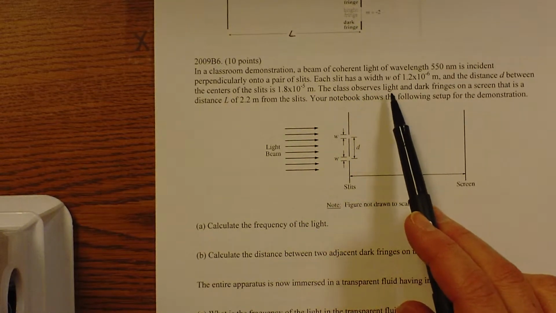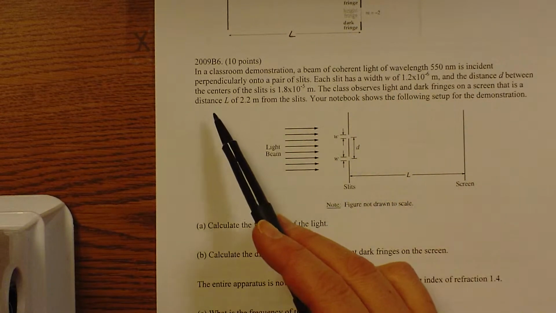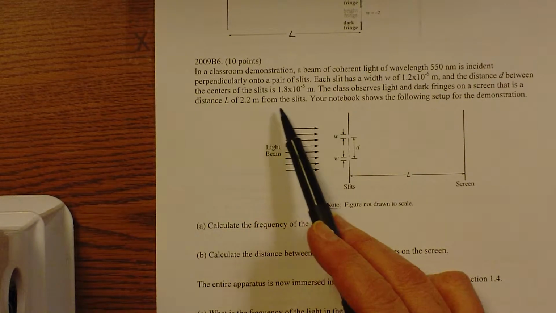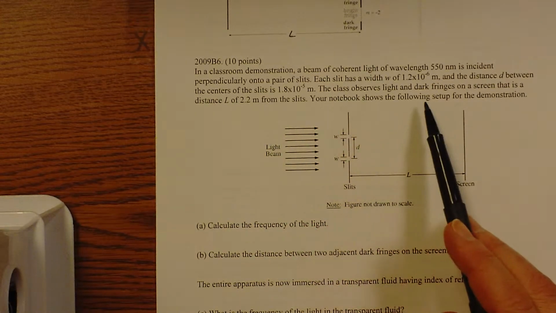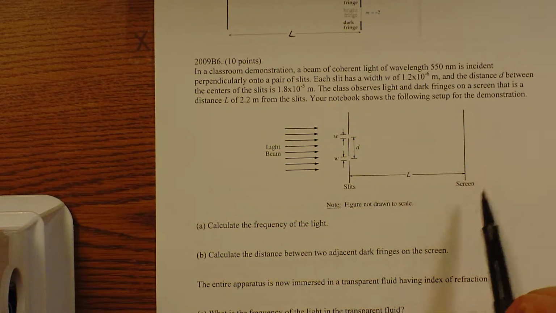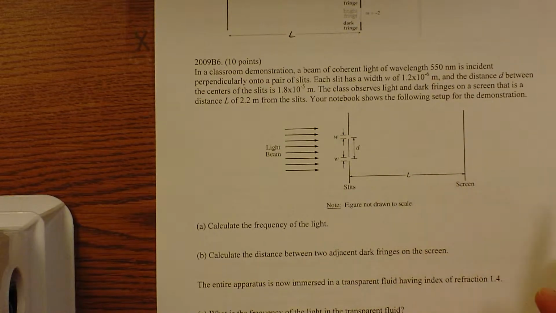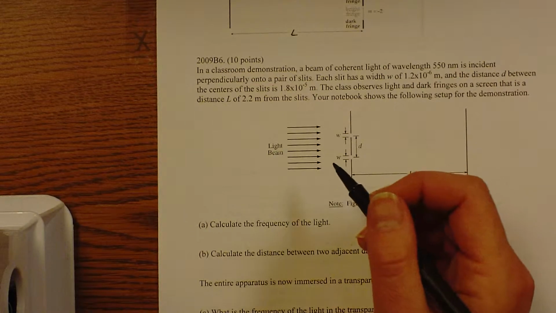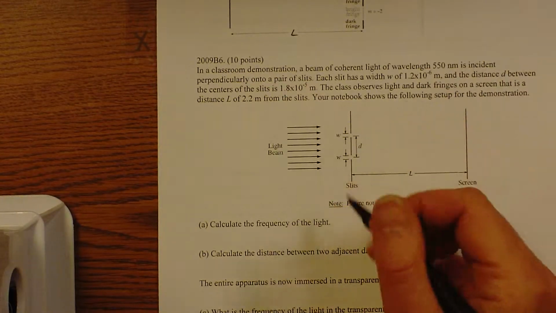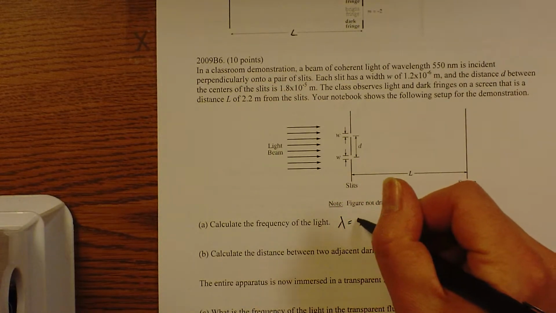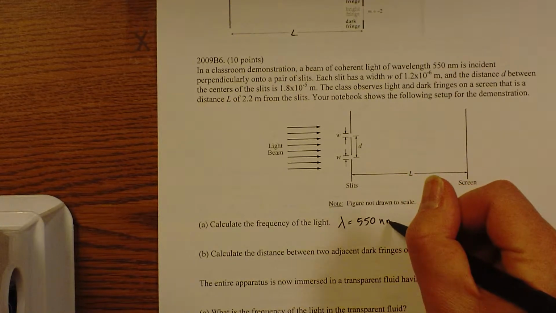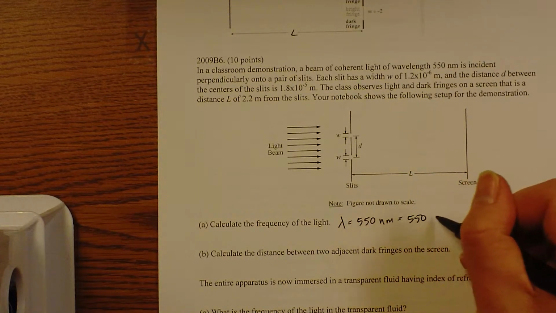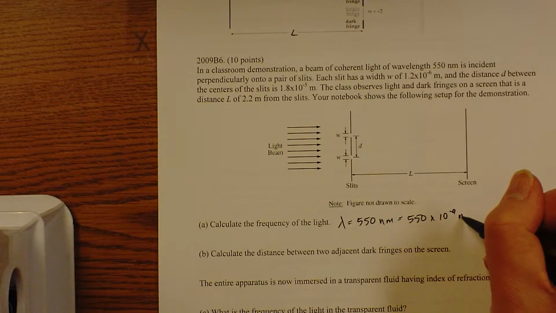The class observes light and dark fringes on a screen that is a distance L of 2.2 meters from the slits. Your notebook shows the following setup for the demonstration. And here's a diagram just like the diagrams I've already shown you. A says calculate the frequency of the light. Well, they give us that the wavelength is 550 nanometers. That's 550 times 10 to the negative 9th meters.